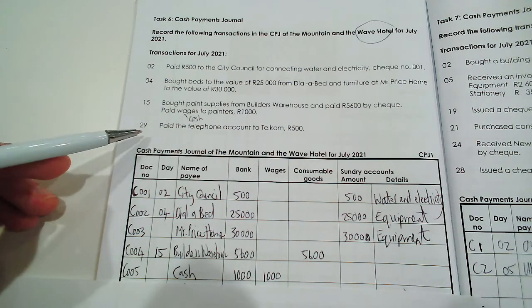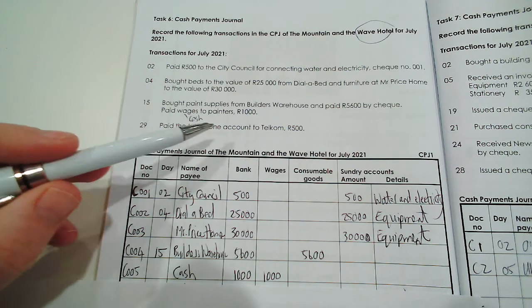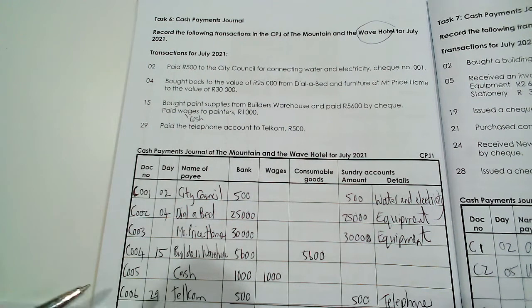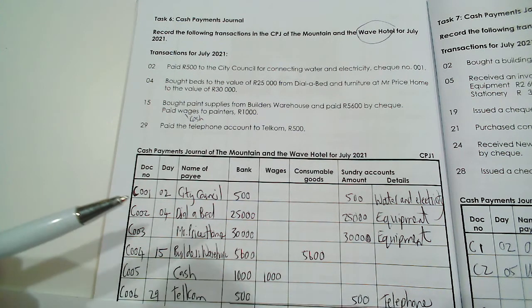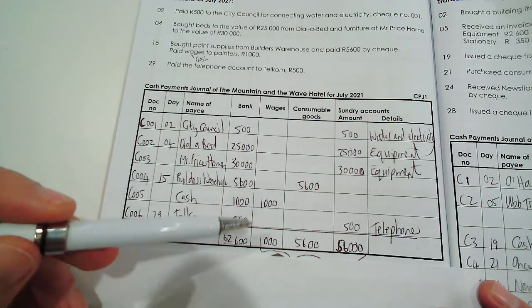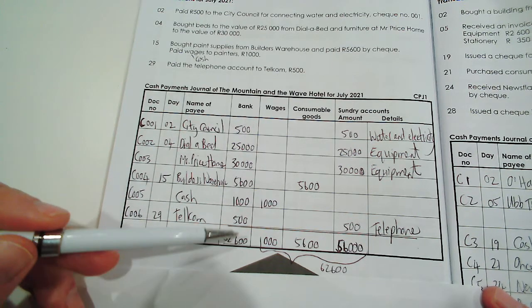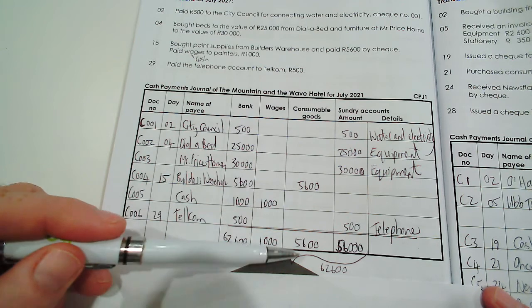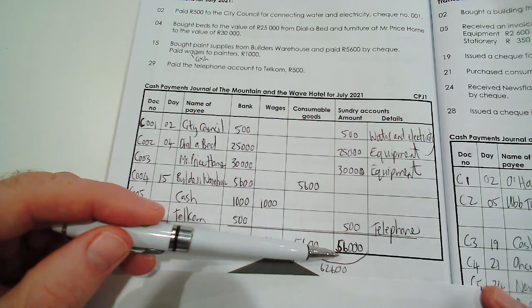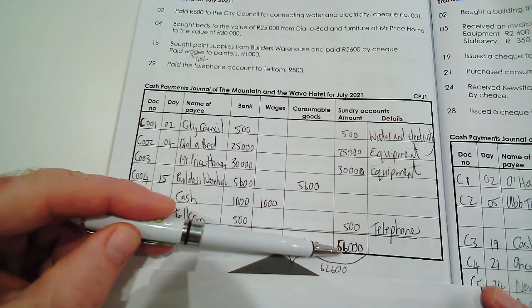And then lastly, the 29th, paid the telephone account to Telkom. Telkom is our payee, and we will write it C006, the 29th, Telkom, 500 in the bank, no column for telephone, so we put it in sundry accounts, and it's 500 there. Don't forget to add all your columns, okay? And you will see it's 62,600 for the bank, 1,000 for wages, 5,600 for consumables, and 56,000 for the sundry accounts.